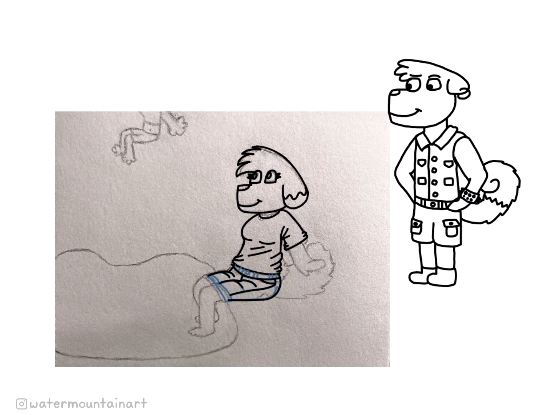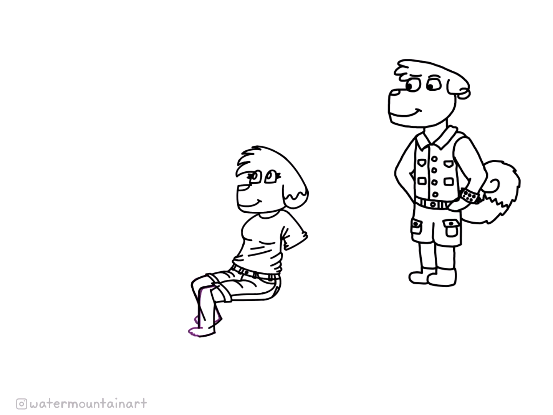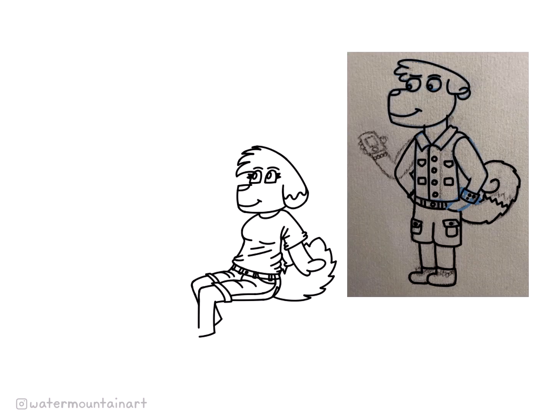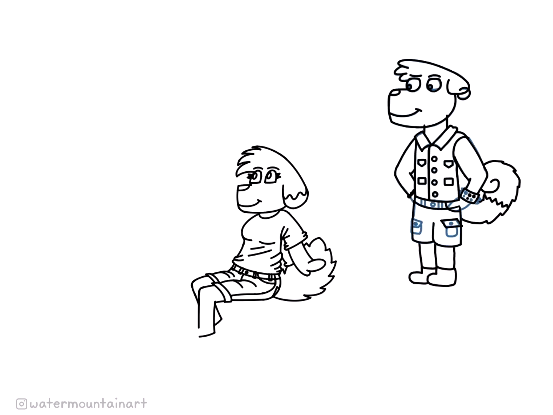Today's topic is something near and dear to my heart, but before I get into that, I first want to talk about the drawing time-lapse that you're looking at right now. This is a drawing I made in Adobe Fresco back in February of this year. It features two of my OCs, Luna, the pink dog by the pool, and Comet, the blue dog behind her.